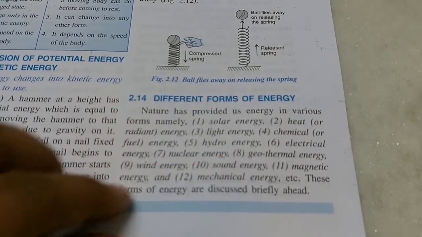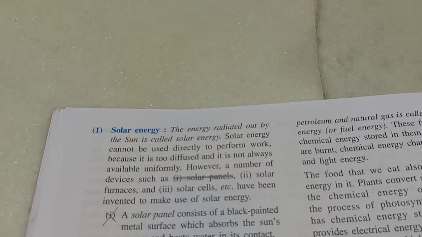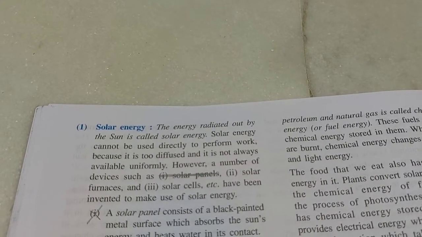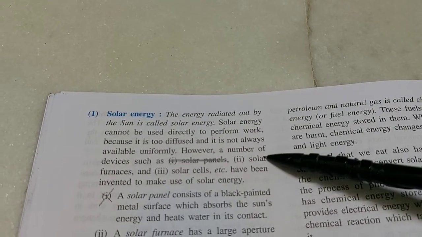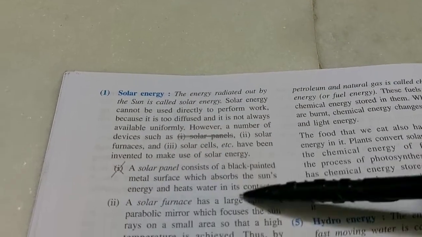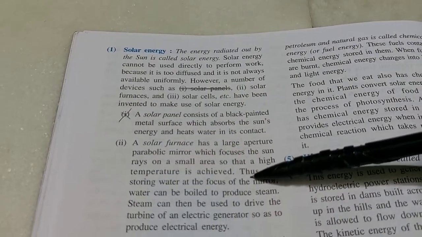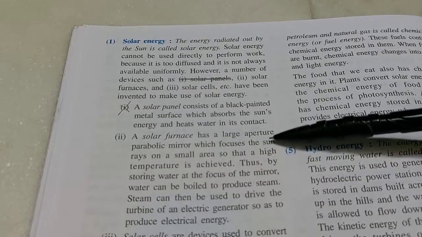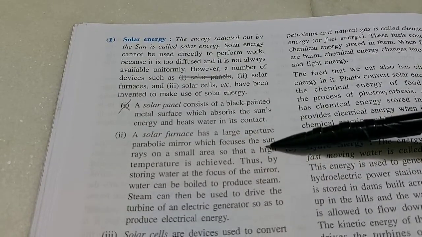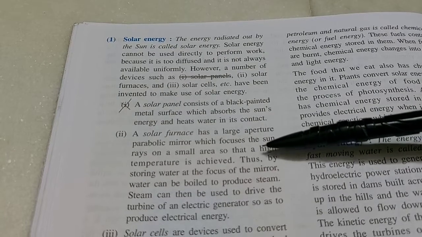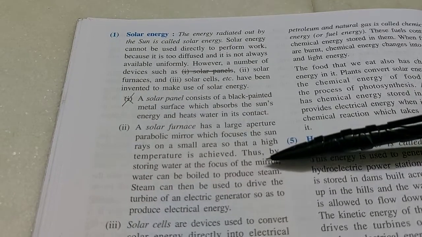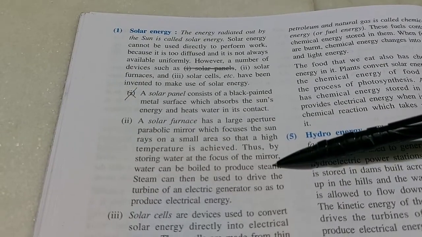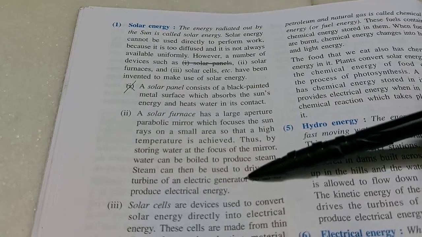Next, the different forms of energy. Solar energy, that's the energy radiated out by the sun. Solar energy can be used in the following ways: solar furnaces and solar cells, or solar panels. A solar furnace has a large parabolic mirror, that is a curved mirror, a concave mirror, which will focus all the sun rays onto a small area. In that small area, a black box is kept because black absorbs all the heat. Inside it, we can have water, which will boil to produce steam, and the steam can be used to run a generator and produce electricity.